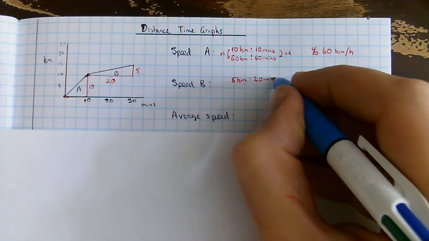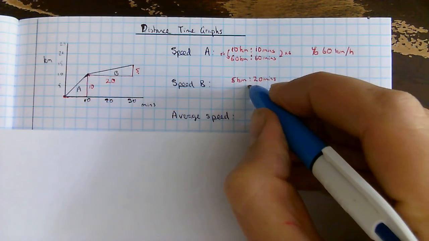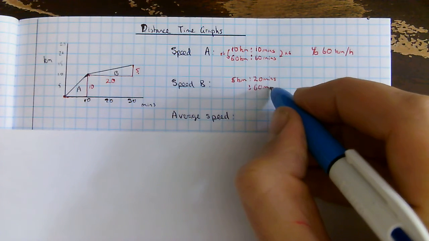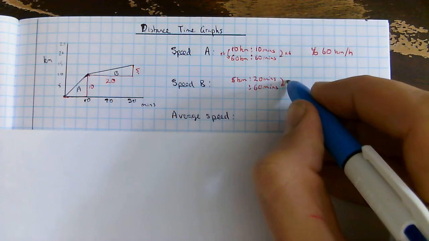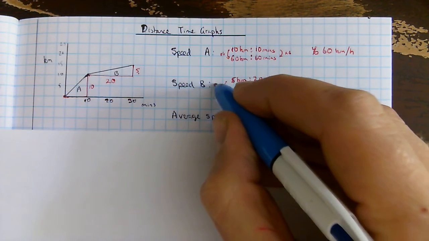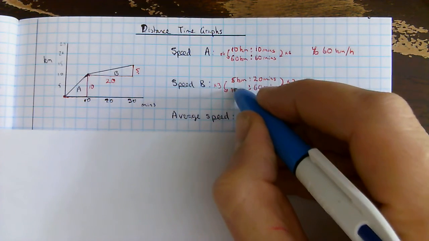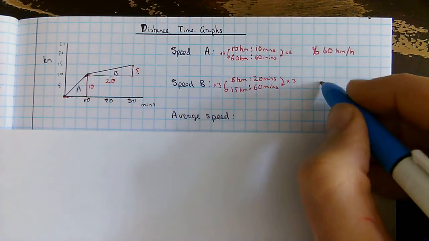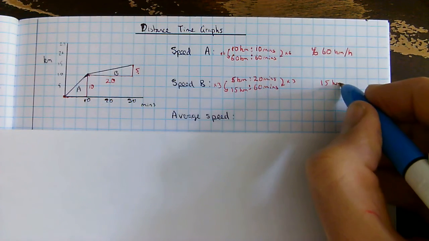I'm trying to turn that into an hour, into 60 minutes. So I'm going to need to times by 3. Times by 3 here gives me 15 kilometres in 60 minutes. 15 kilometres per hour.